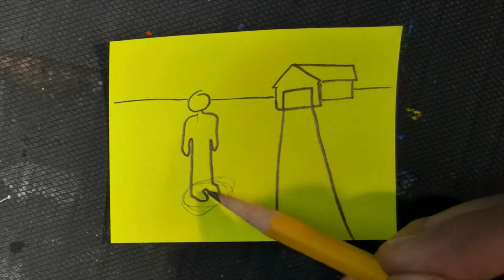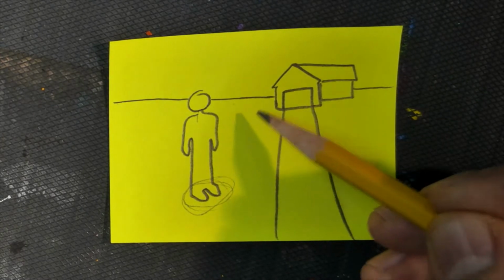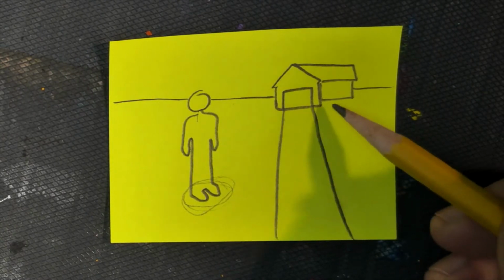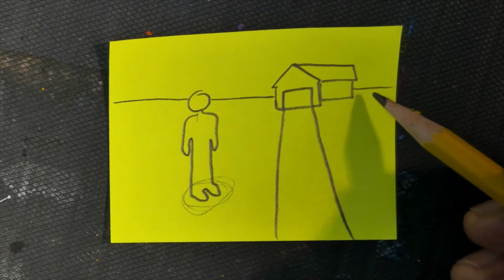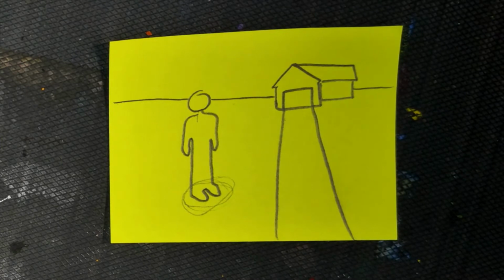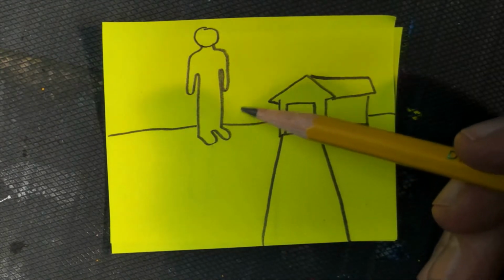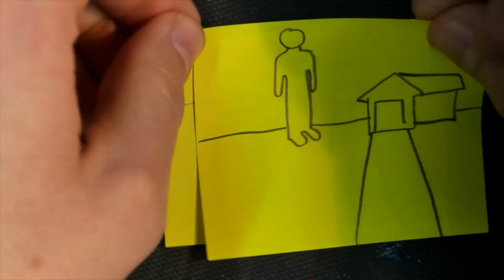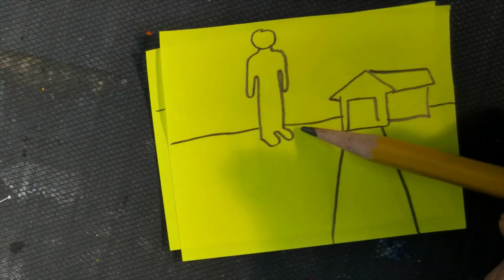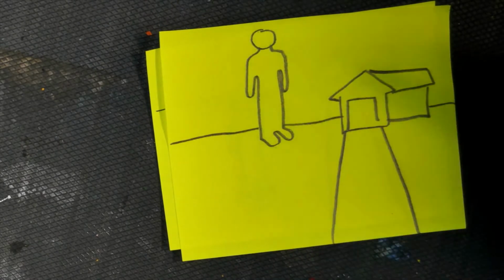This guy, his feet are very far away from the horizon line, so he's pretty close to us as the viewer. The bottom of the house is very close to the horizon line, so it's very far away. Let's look what happens when you change that up. Oh, all of a sudden, look, they're the same size as they were in the first drawing, but when you move him up and his feet are closer to the horizon line, instead of having him close to us, he's a giant beside the house.